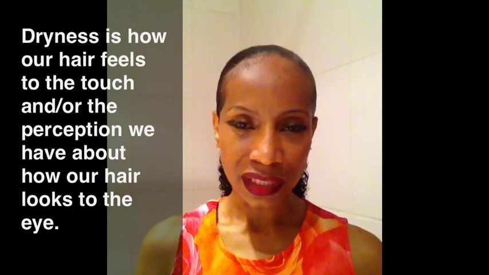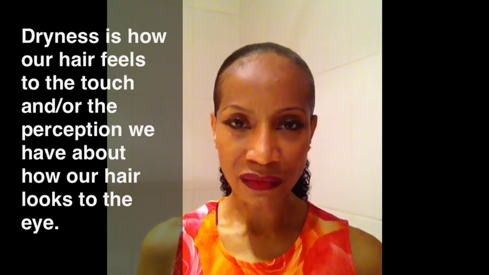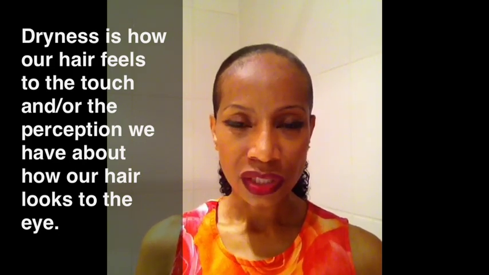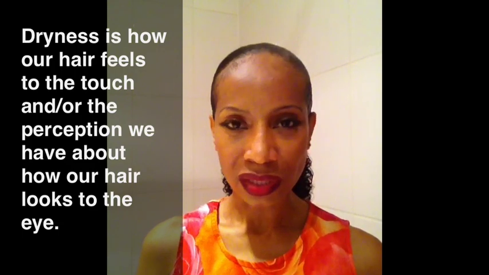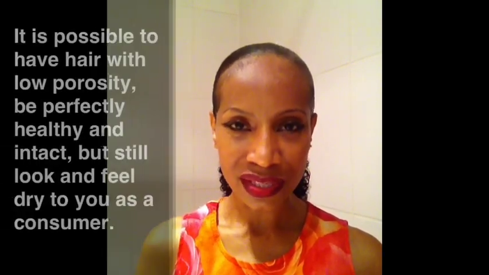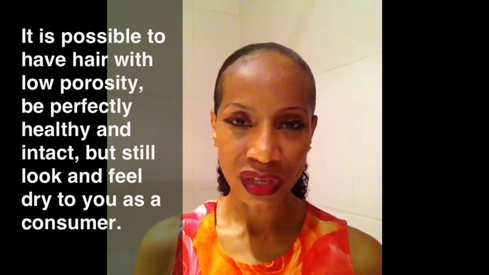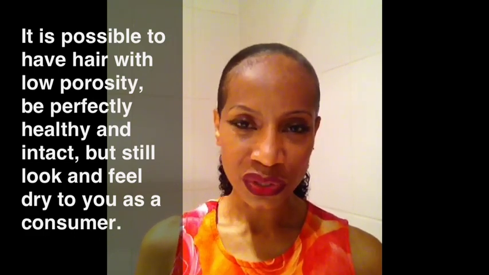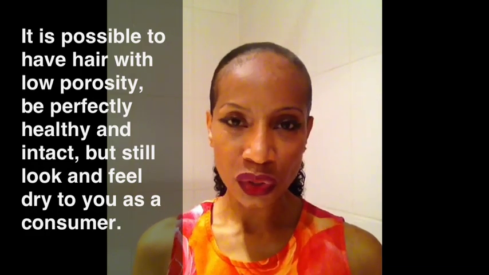Dryness is a feeling that we as consumers, especially women with afro-textured hair, tend to identify with our fingers and with the way our hair feels and how our hair looks. And you can have hair that has a very low porosity, and yet the hair can look and feel dry to you from a consumer perspective.